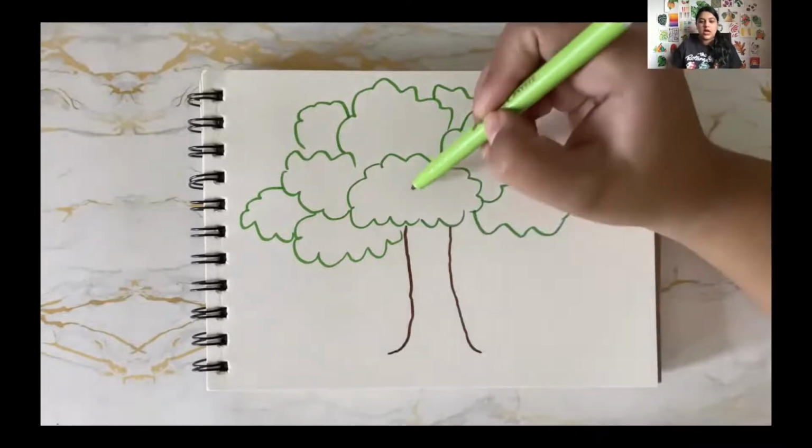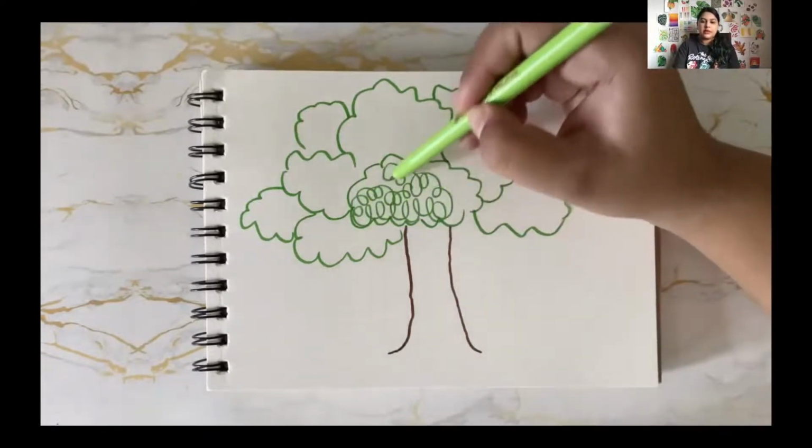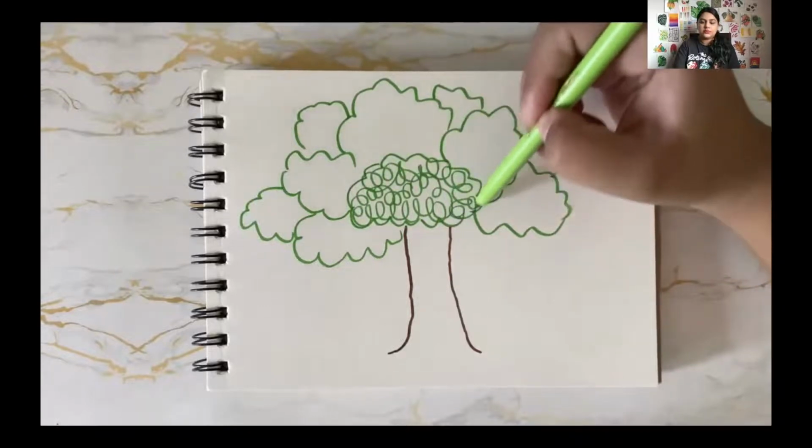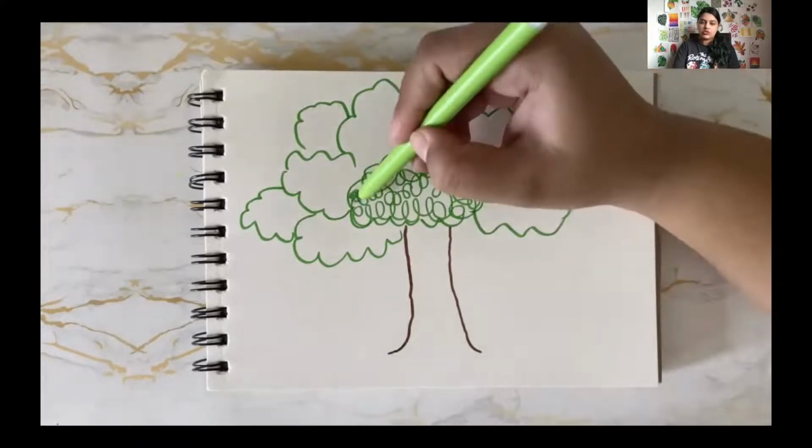Taking my green sketch pen, doing my scribbles all over. Now I'm going to darken that portion out.